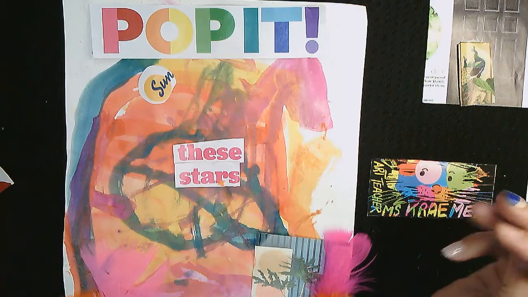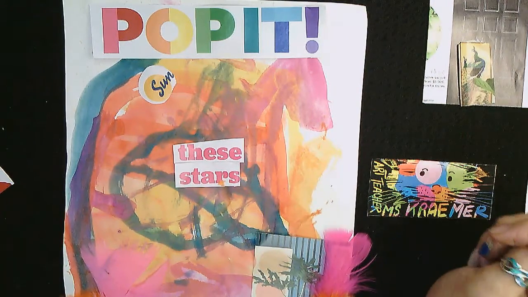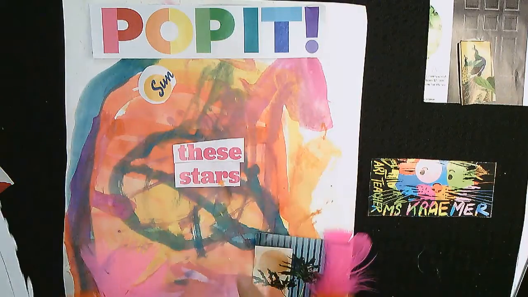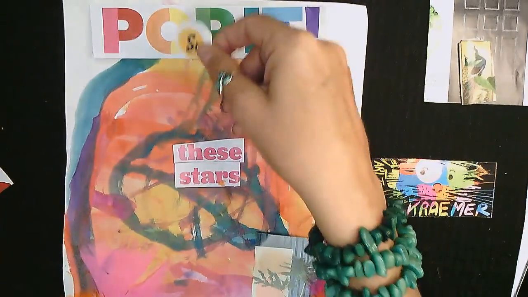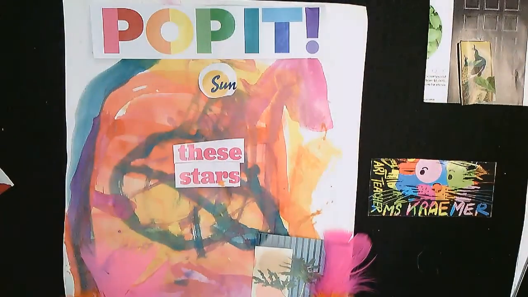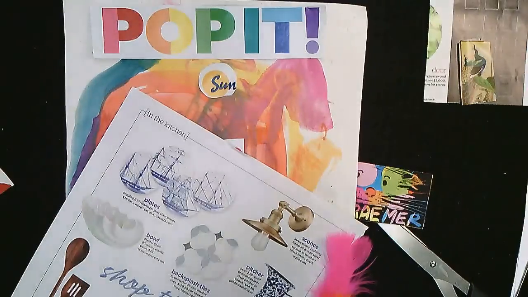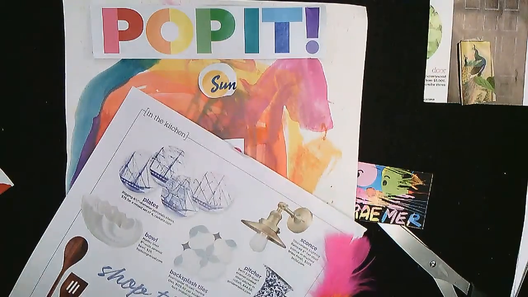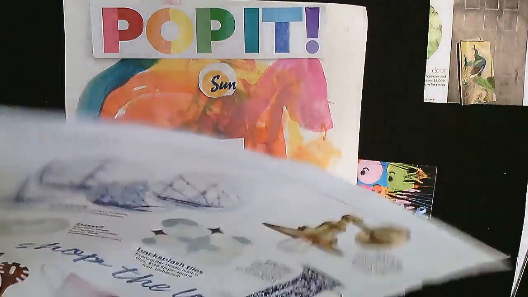Shop the look. These stars. Pop it, sun. Maybe I'll cut that one out. Shop the look.